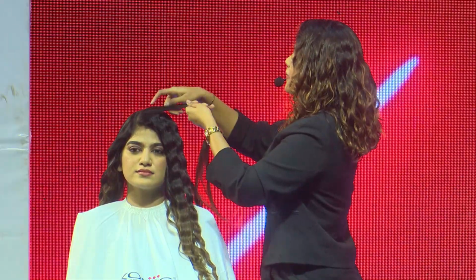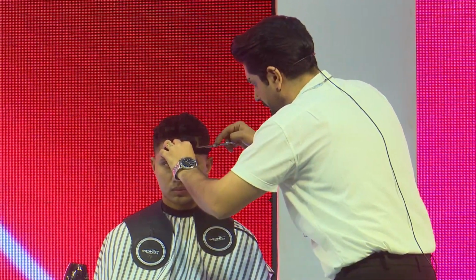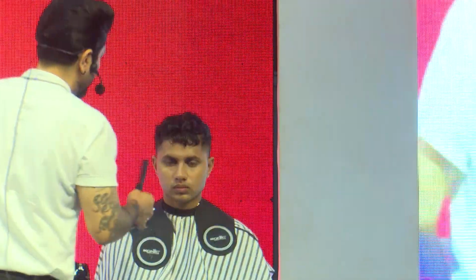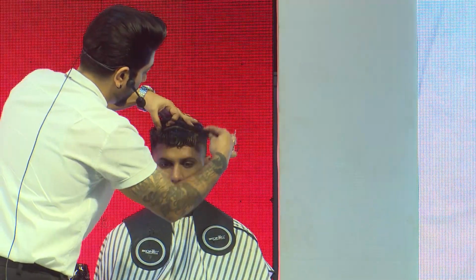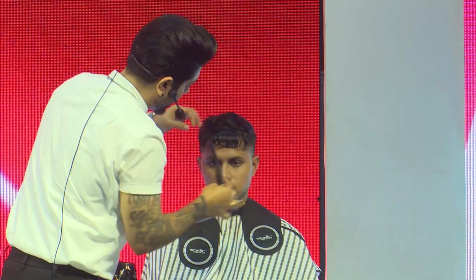So what we are doing is we've combed down the hair and we're creating a guideline as you do with your one length haircut. So horizontal sections, one by one, you'll comb it down and you'll create a straight line.